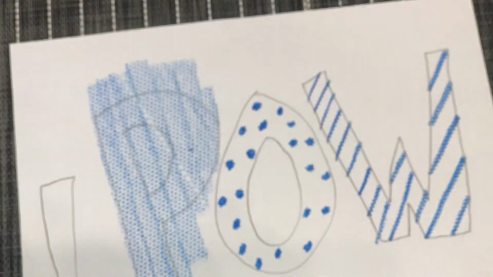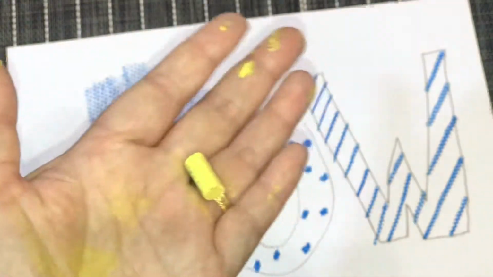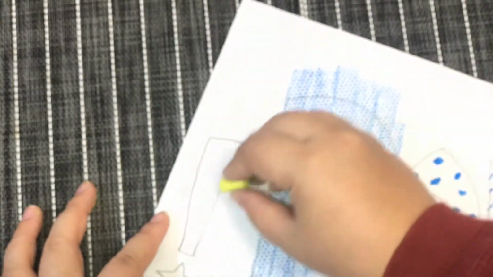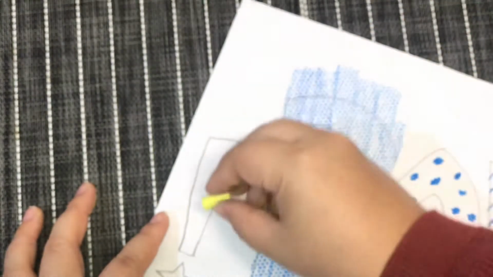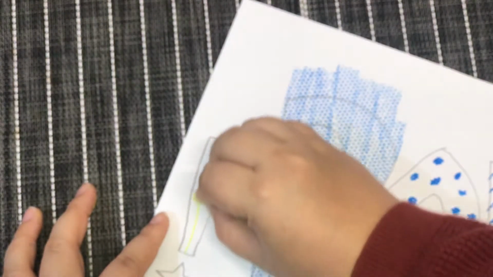Now the last one, the exclamation mark. What type of texture are you going to use? I think I'm going to use yellow for this one, with a straight line like this.